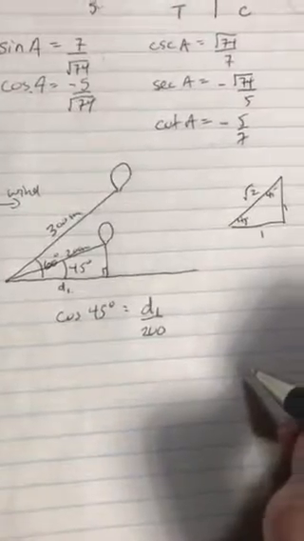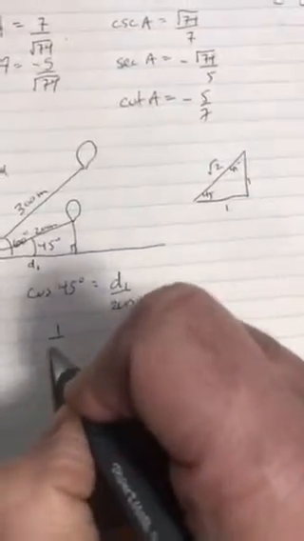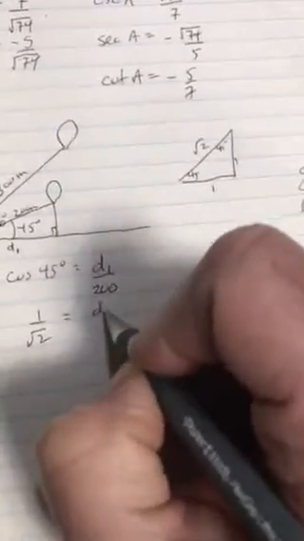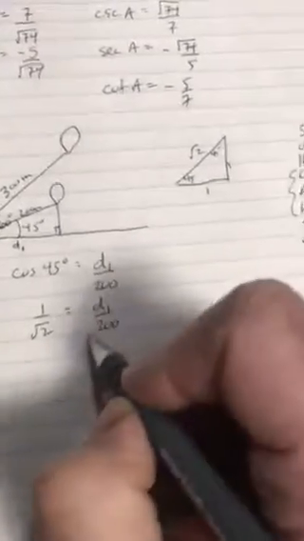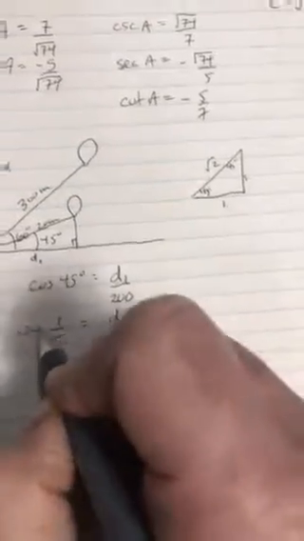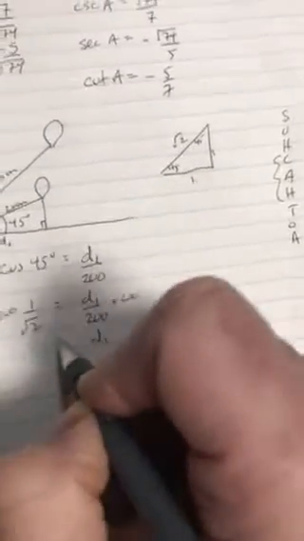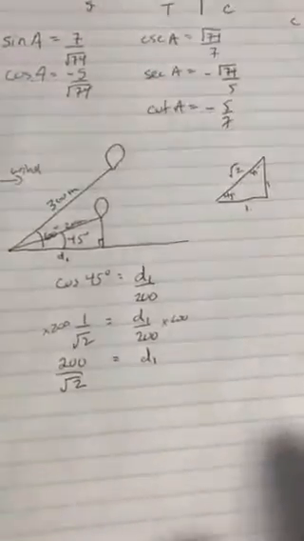And now I just have to isolate D1. Because I know that the cosine of 45 degrees, from my special triangle, cosine of 45 is adjacent over hypotenuse, is 1 over root 2. Isolate D1, so multiply both sides by 200. So D1 equals 200 over root 2. That's my first distance.